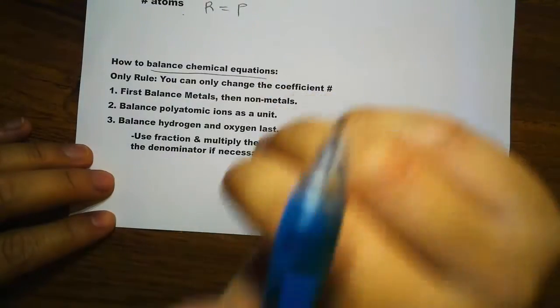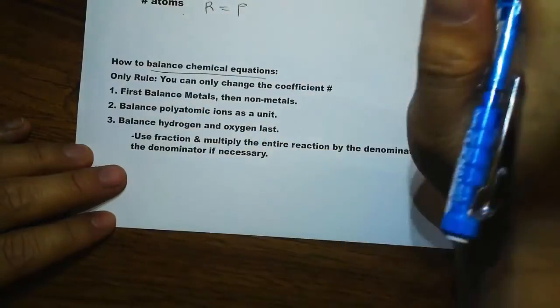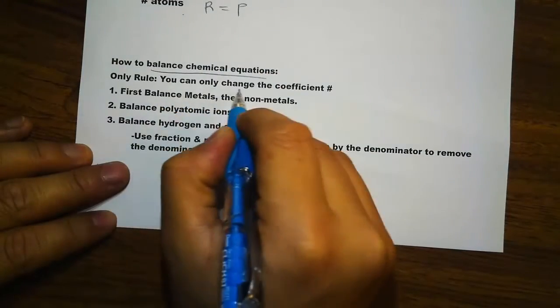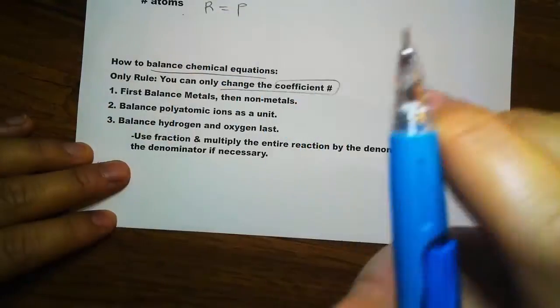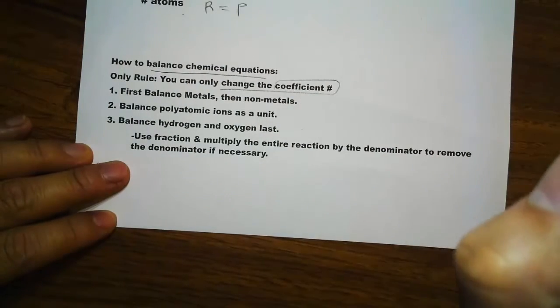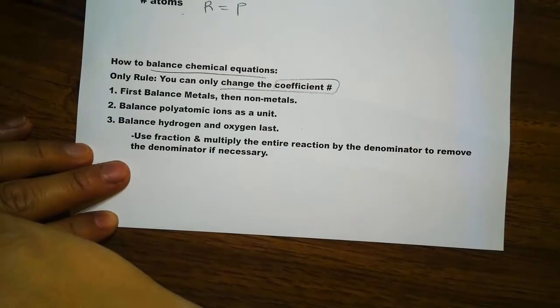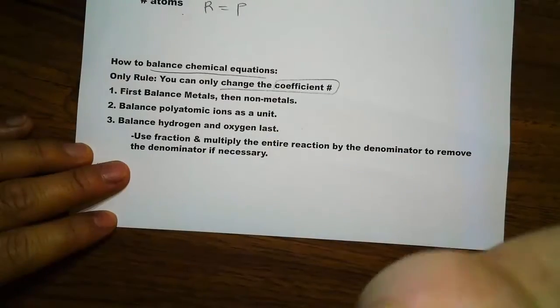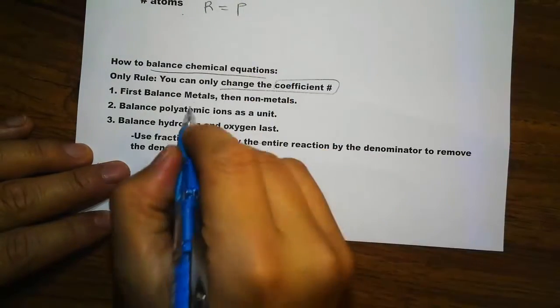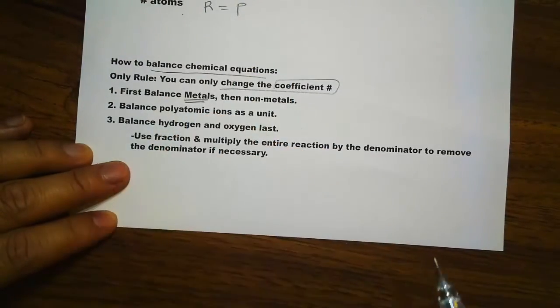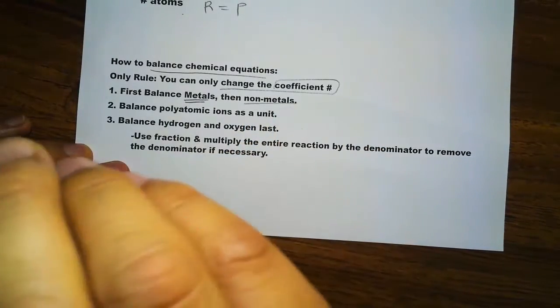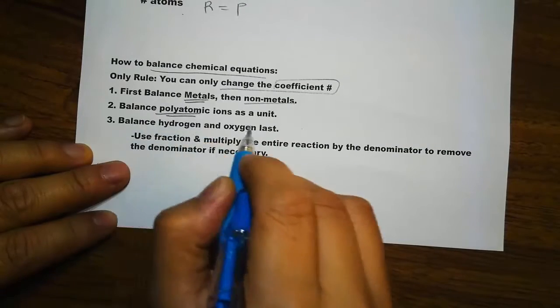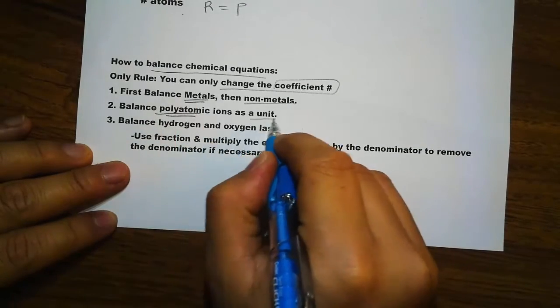Well, there is only one rule when it comes to balancing a chemical equation. And the only rule is that you can only change the coefficient number. And we learned that changing the coefficient number increases or decreases the number of moles, right? But here are a few tricks. The first trick is to always balance the metal first. Then you can balance the other non-metals. And if you see polyatomic ions, balance the ions as a unit.